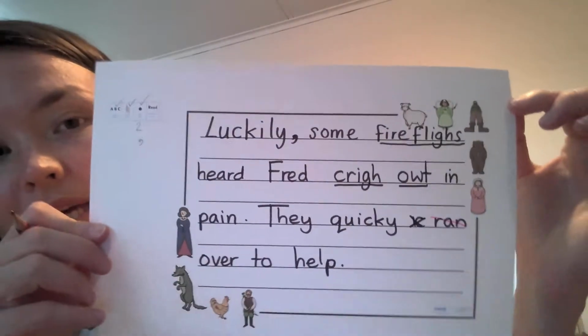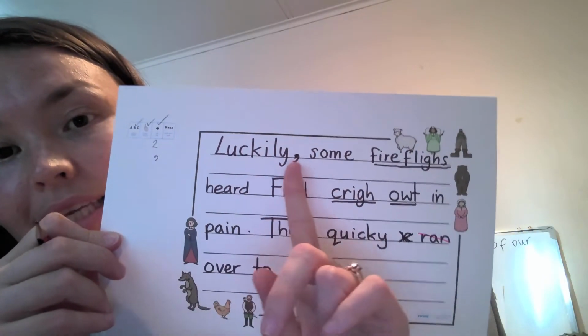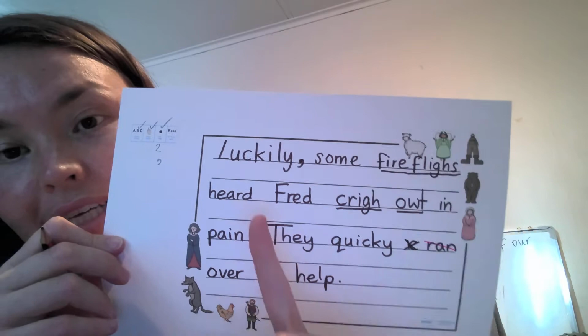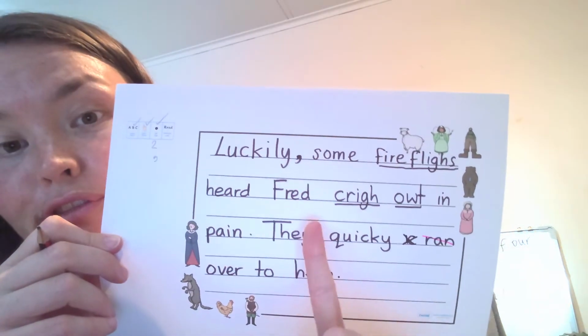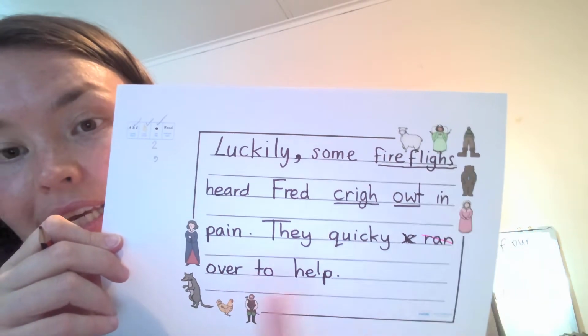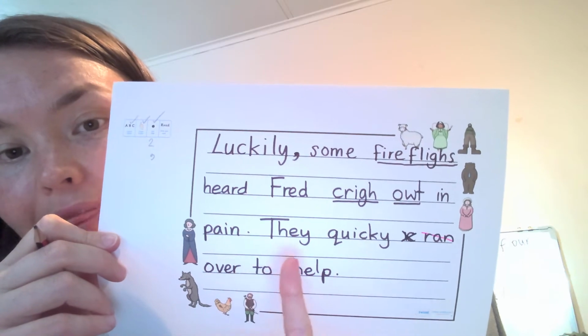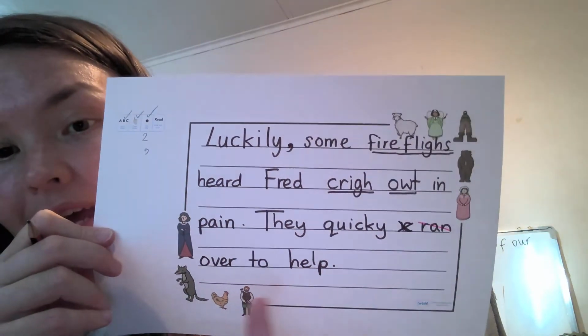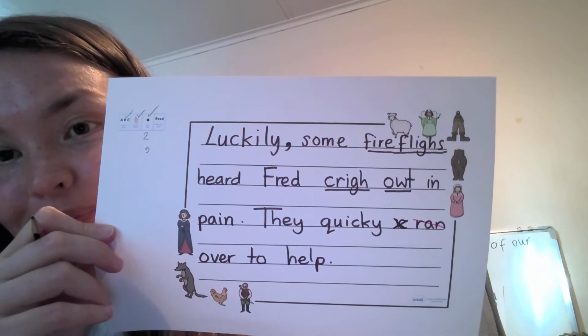I've used a comma. So let's read it one more time. Luckily, some fireflies heard Fred cry out in pain. They quickly ran over to help.